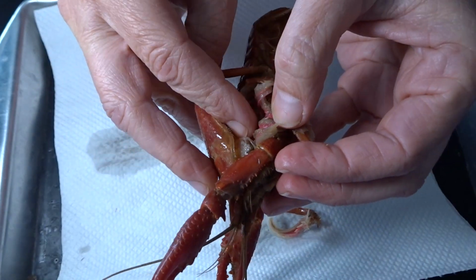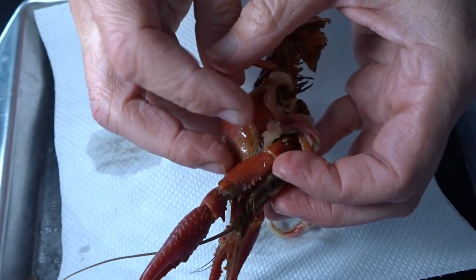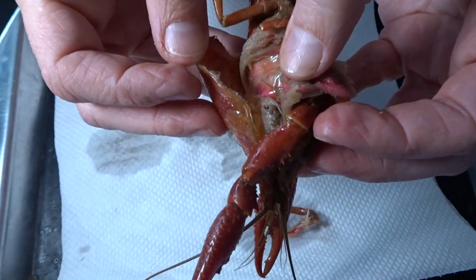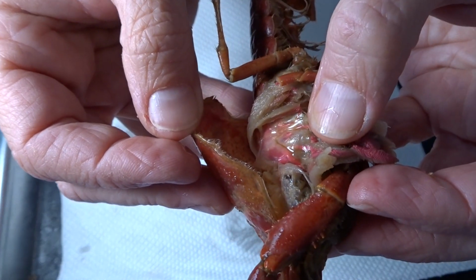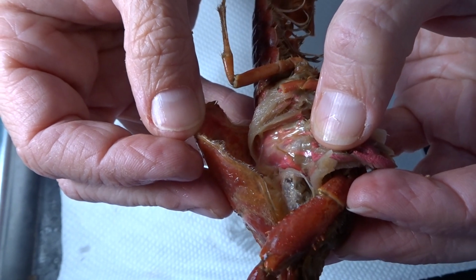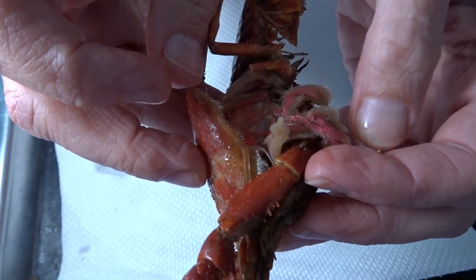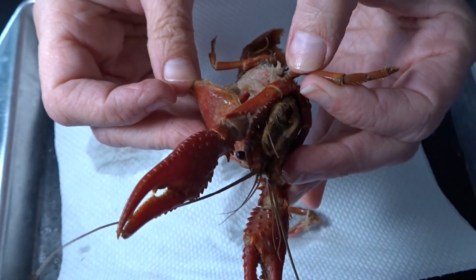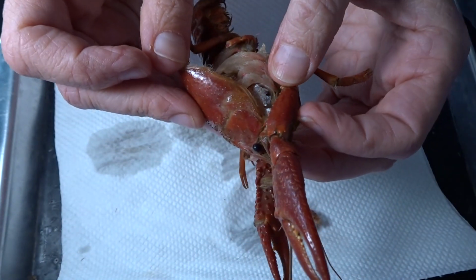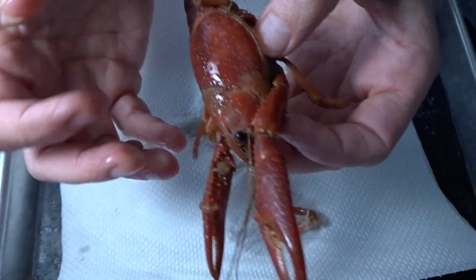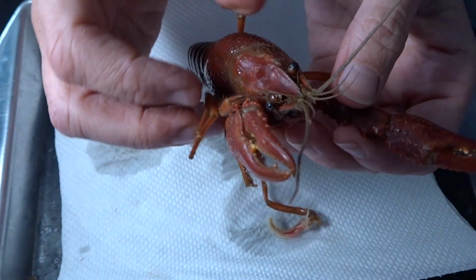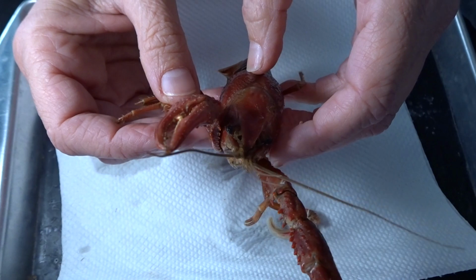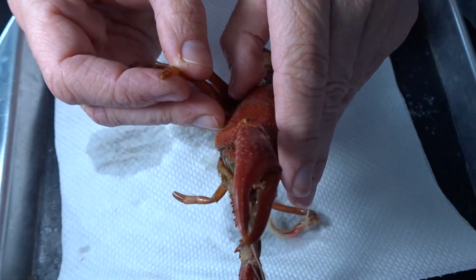you see there's a clear plastic that separates the gill chamber from the rest of the body. Okay, and that's called the gill chamber. All right, so those are all the gills. The gills are attached to each walking leg, and they have a free range of motion whenever the crab or crayfish is walking, and that's how it extracts the oxygen out of the water.